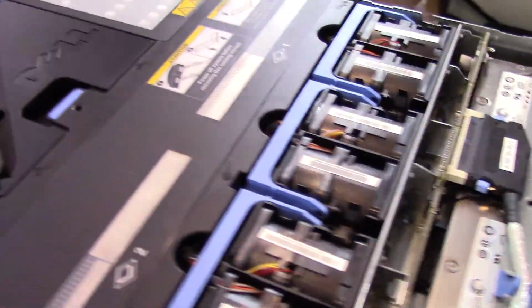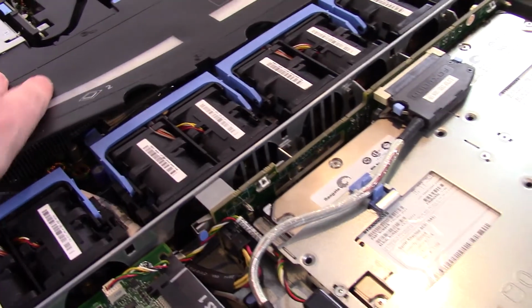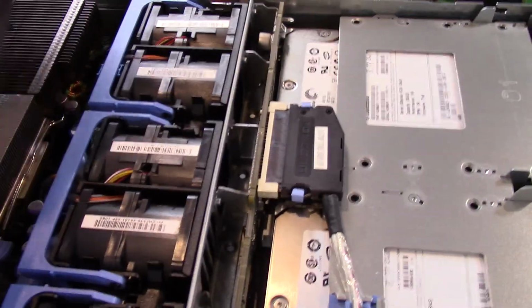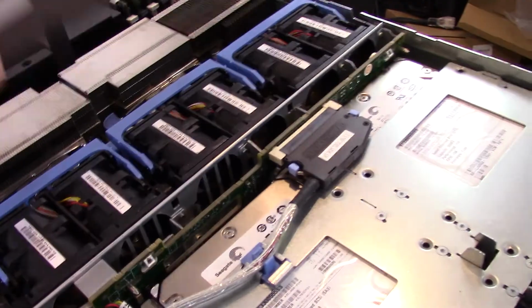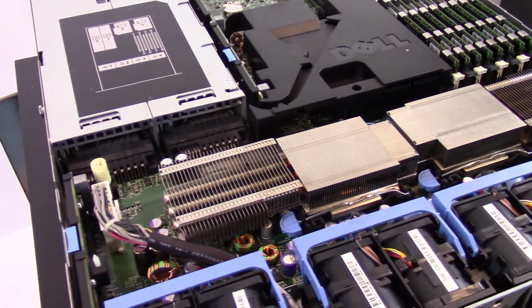Now, all the interesting stuff is covered in some of this plastic, so we'll open that up now. Well, that's just a plastic cover to keep everything protected and stop it from shorting on the top of the server case. So we'll see some interesting things in here.